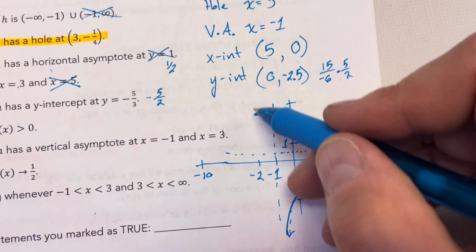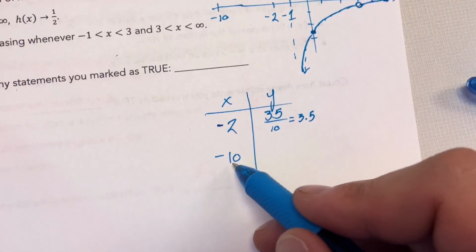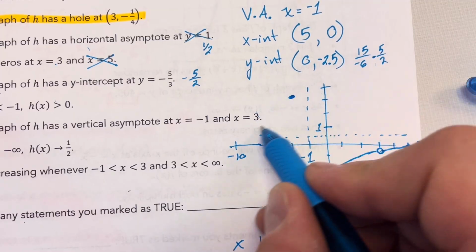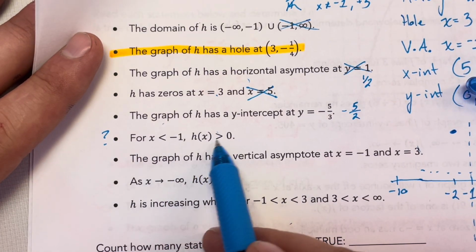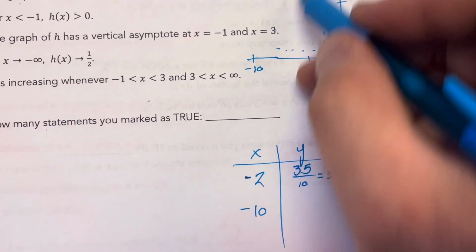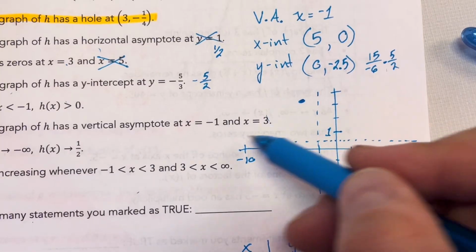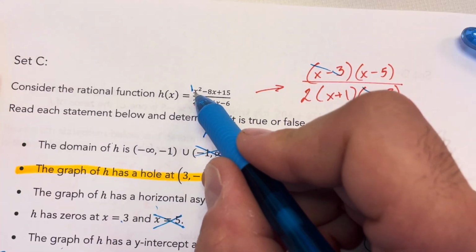Now, when I go out to -10, if I get a value that's still at least greater than 1/2, that's going to prove to me that it's going to be greater than 0. It's not going to cross over. But if I get a value that's down here, then it could cross over, and this could be false. Let's verify it. I'm taking -10, which is further down the number line, to test its end behavior.